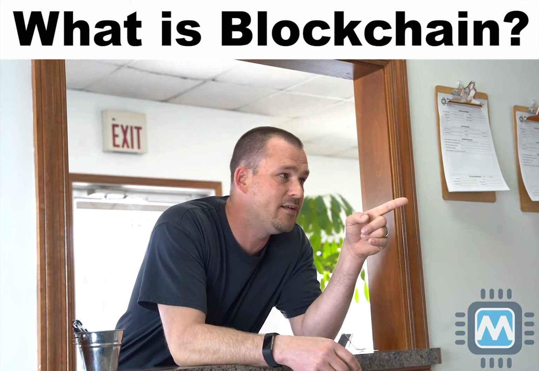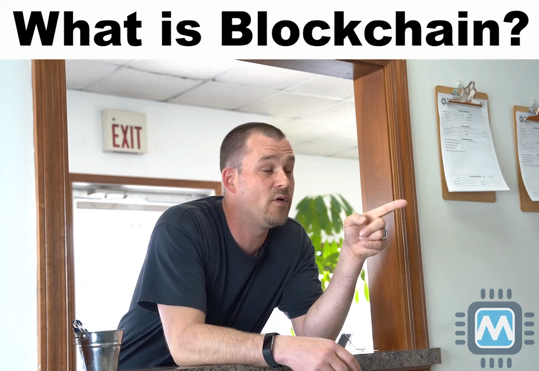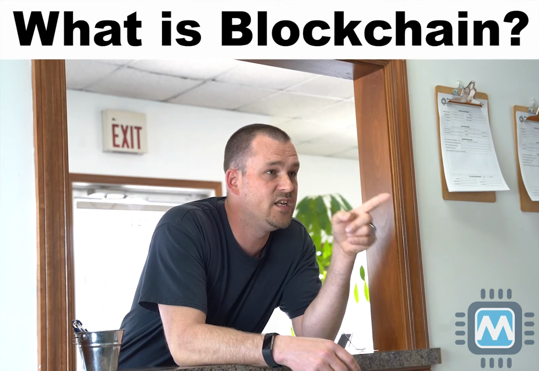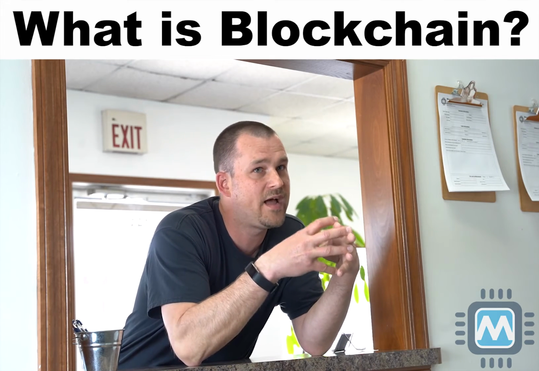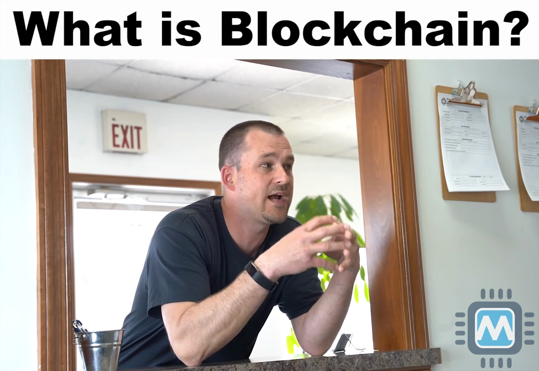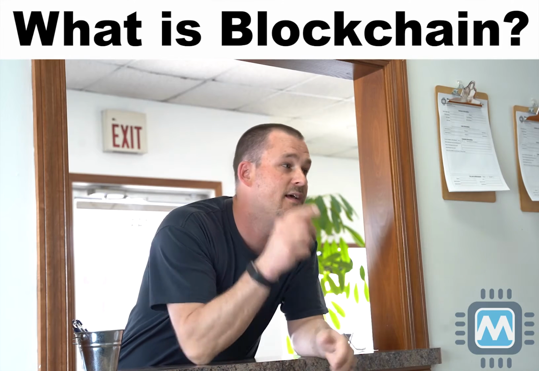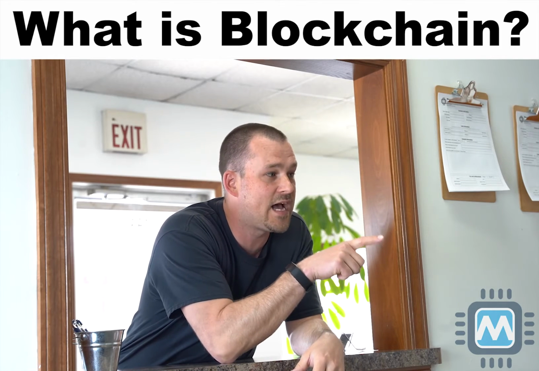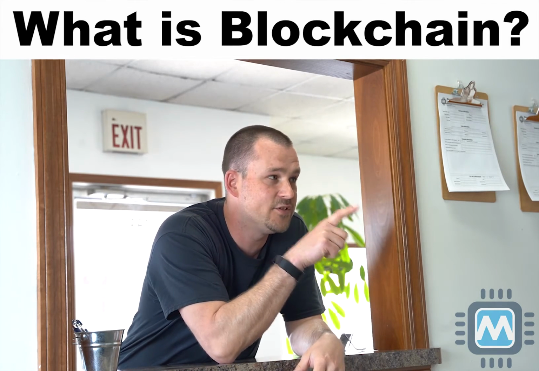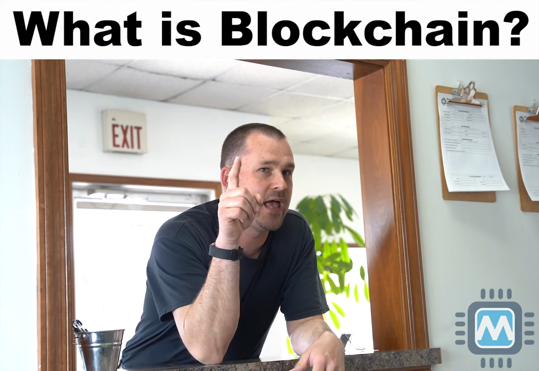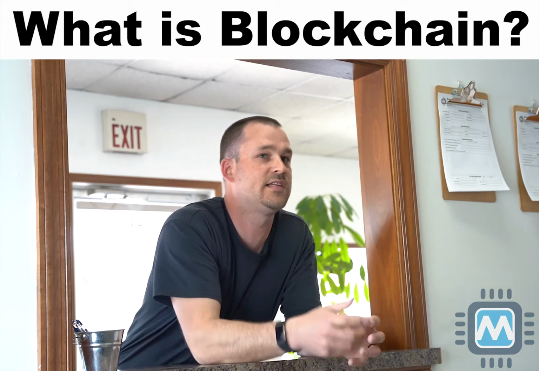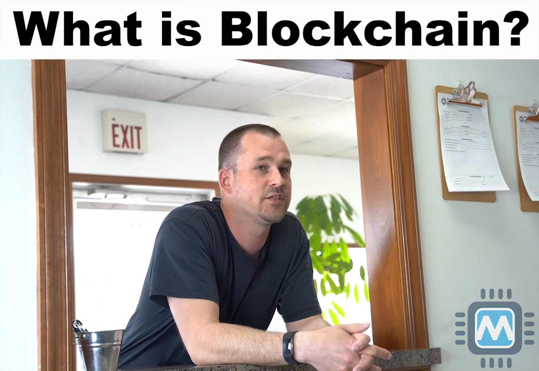Except that every time you add a file folder to that cabinet, which is an individual block inside of the blockchain, the cabinet is copied. An exact duplicate of it is put at 20 other businesses in this town. That is the blockchain. That's how it functions.